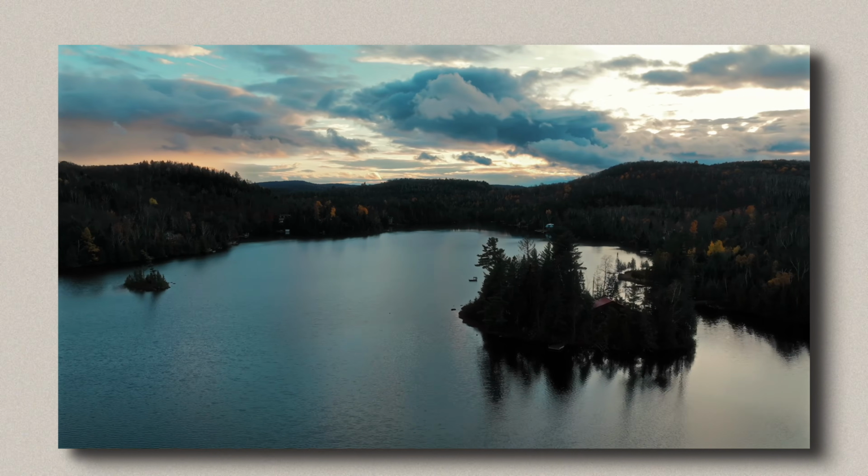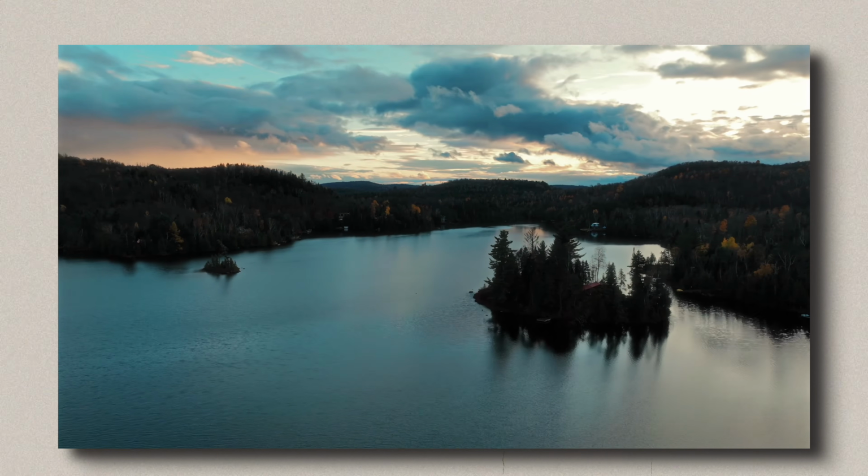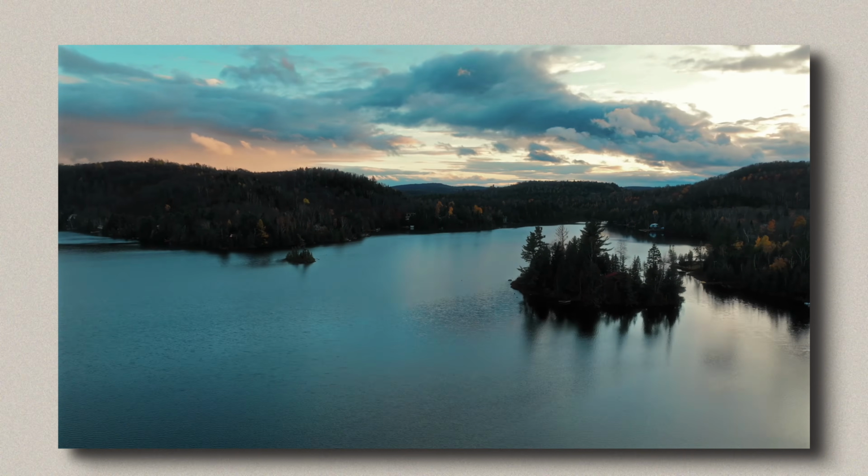Go on Google and type, can I bring a drone in Costa Rica? Can I bring a drone in blah, blah, blah? In Costa Rica, I was lucky because I could bring a drone. So I flew my drone quite a bit and it was nice.